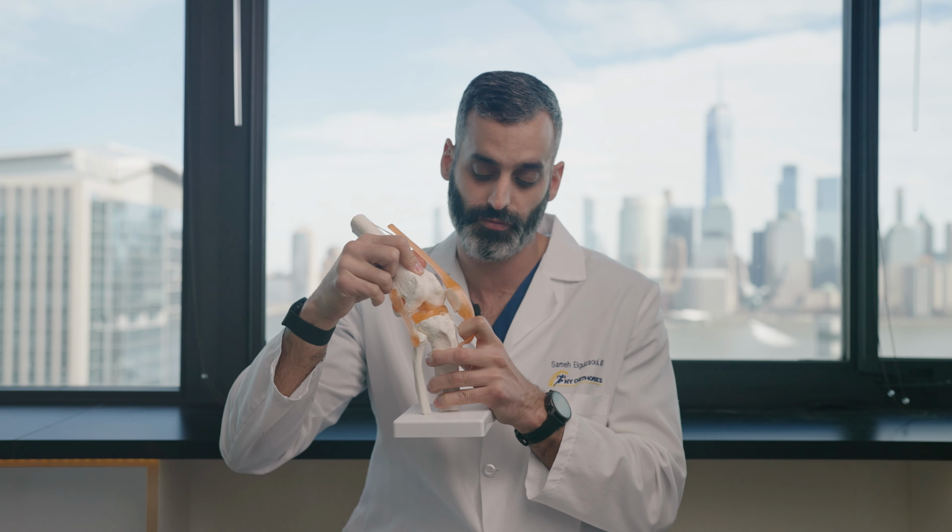There are a few different options for how we reconstruct the ACL. If you're younger, we tend to want to take your own tissue. That's what's called an autograft. We can take your patellar tendon, so that's this tendon right here that connects your kneecap to your shin bone.